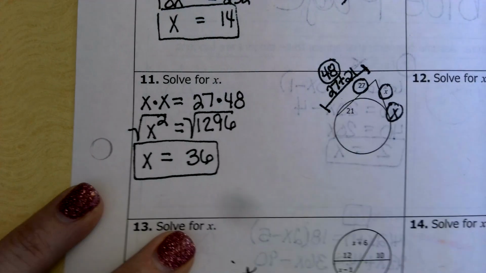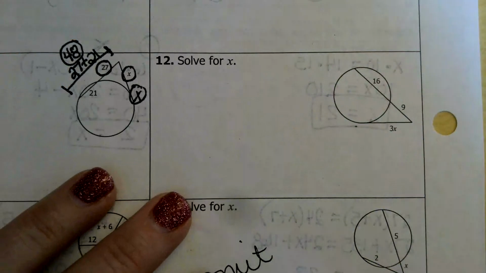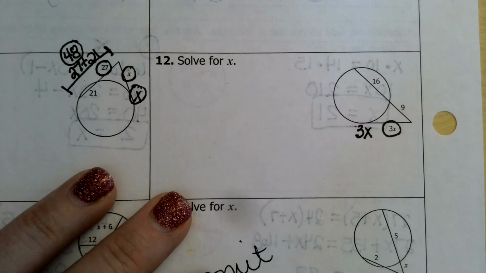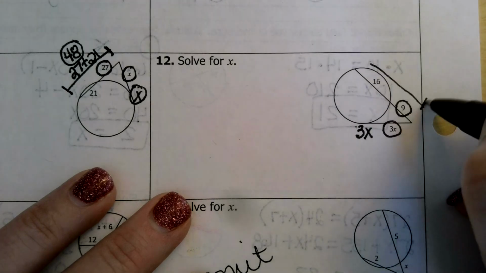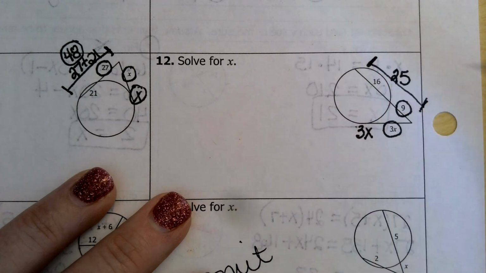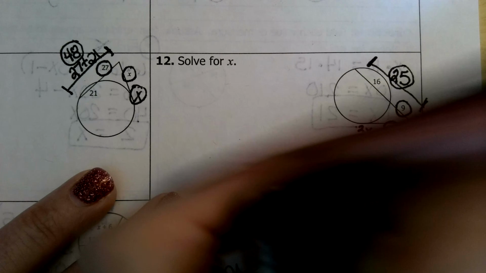Okay. All right, while that one's fresh on your brain, I'm going to do number 12 with you, and then you're going to do number 11 by yourself. So what am I using 2 of? The 3x. This is why I don't want you to write 3x squared, because it gets confusing. If you write 3x times 3x, you know you're going to multiply that, and you're going to get 9x squared. Okay, I'm using the 9, and then I'm using 25. Where'd that 25 come from? 9 plus 16.